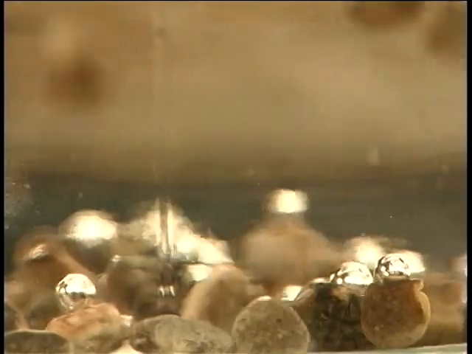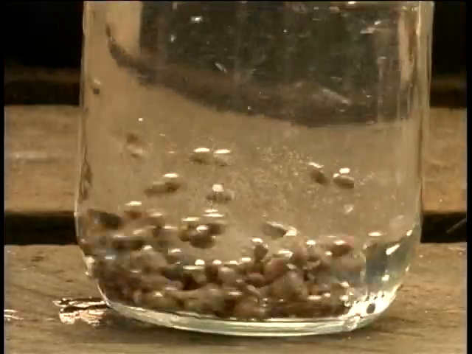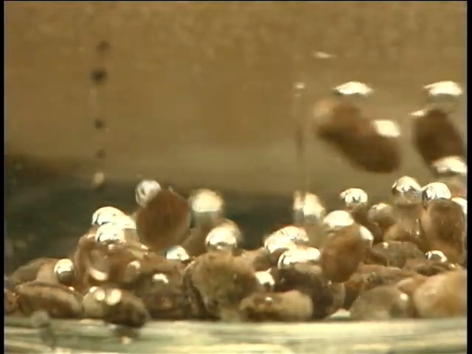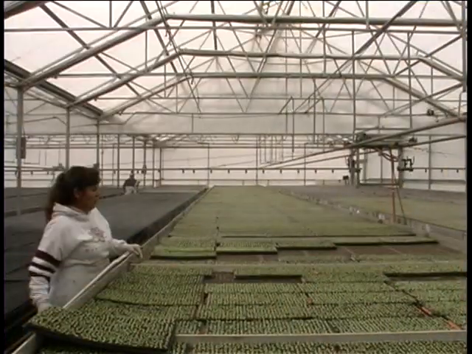Now that we know how to deal with hard-to-sprout seeds, let's move on to the topic of seedling culture and transplanting techniques.